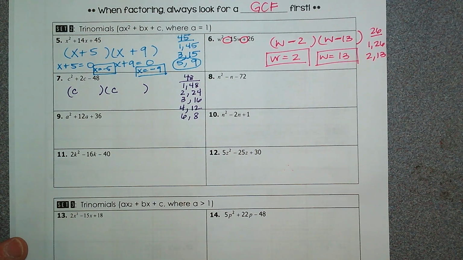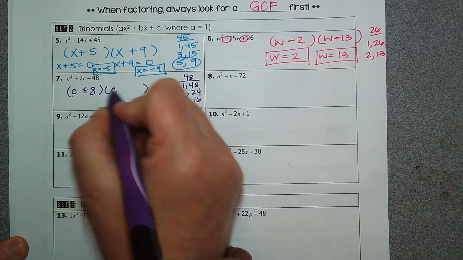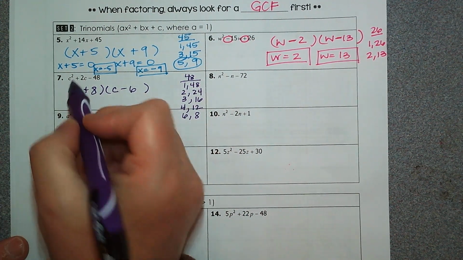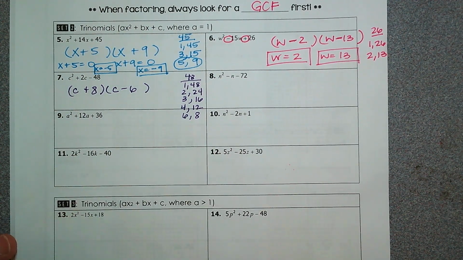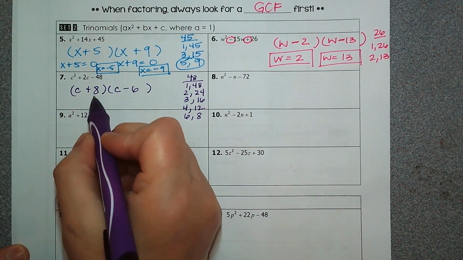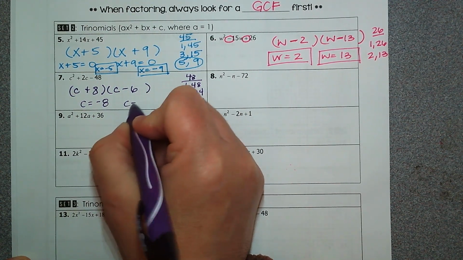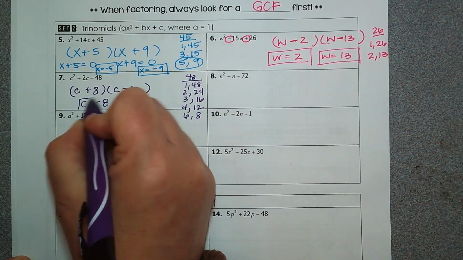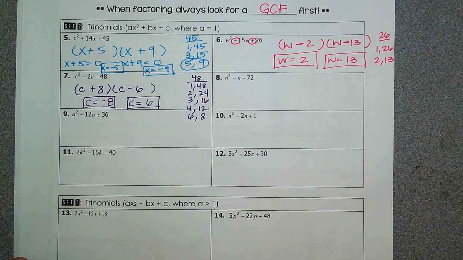Which one needs to be positive? Which one needs to be negative? 8 needs to be positive. And that's correct. This sign will always go with the larger number. And my solutions are the opposite of what's inside my parentheses. If you set them equal to 0 and solve, you can see that.